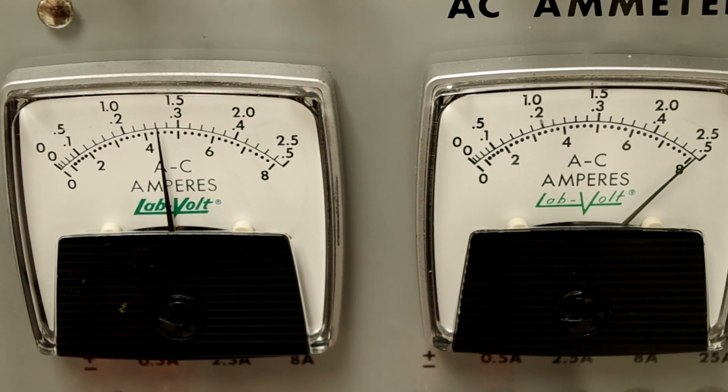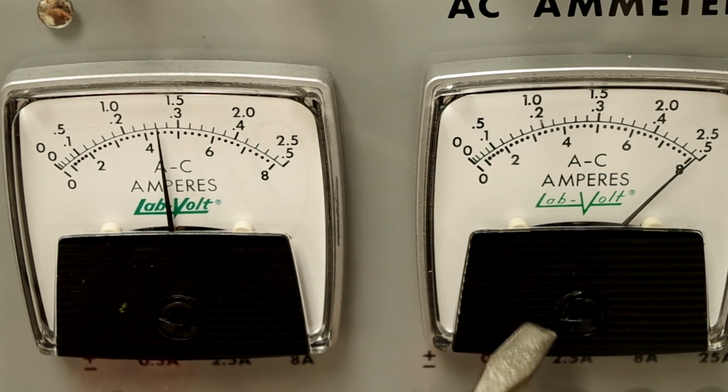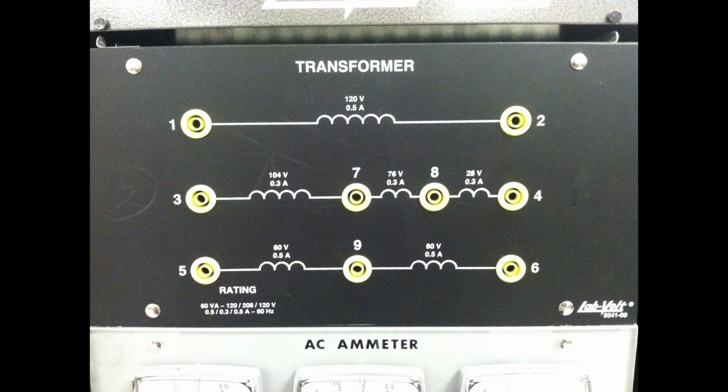Here we can see the current measurement. The current going into the entire winding is approximately 0.26 amps. Here we can observe that the current coming out of the midpoint is about 0.49 amps. And now you're ready to conduct various auto transformer experiments as outlined in your laboratory manual.